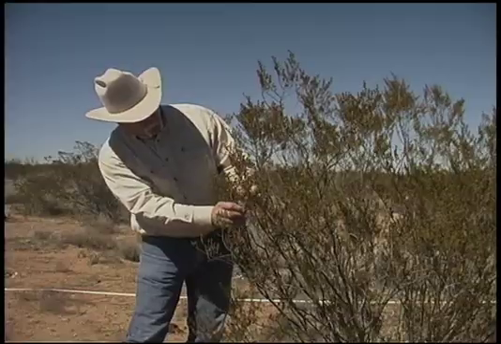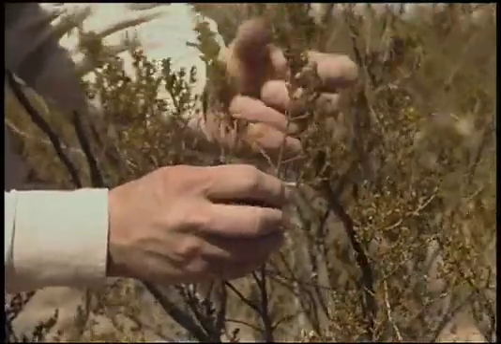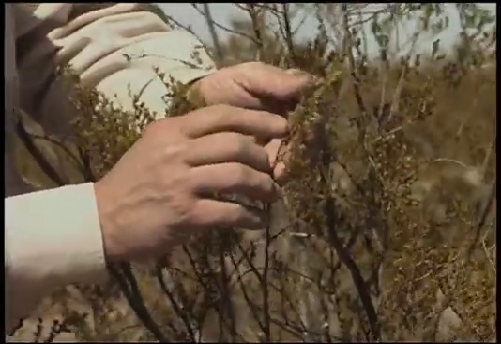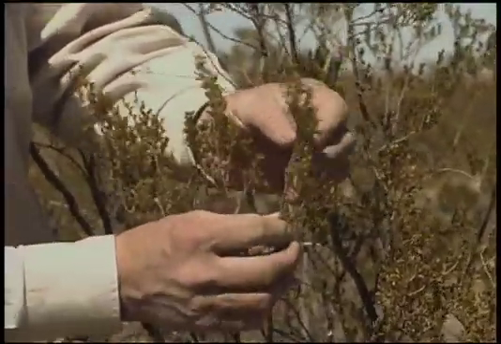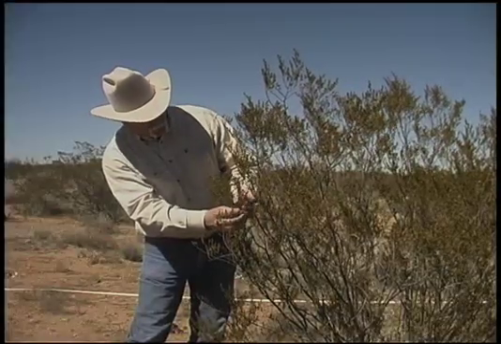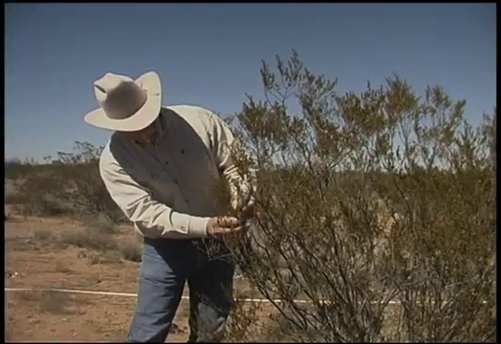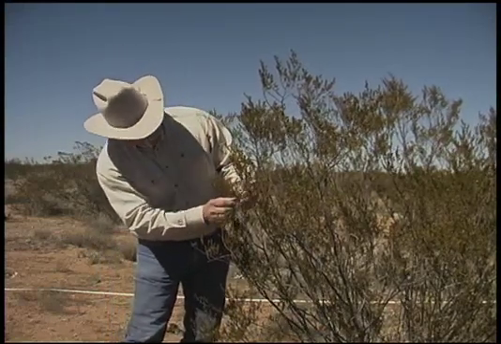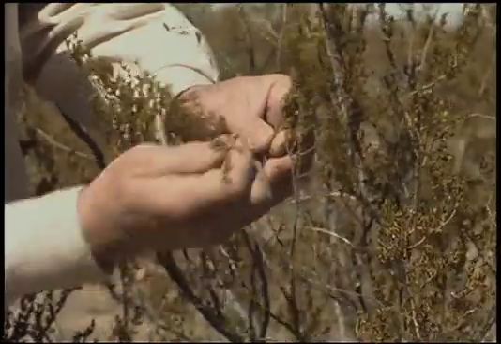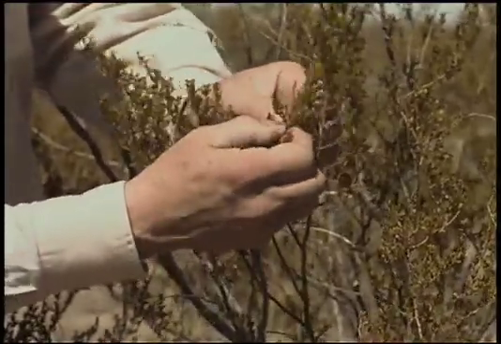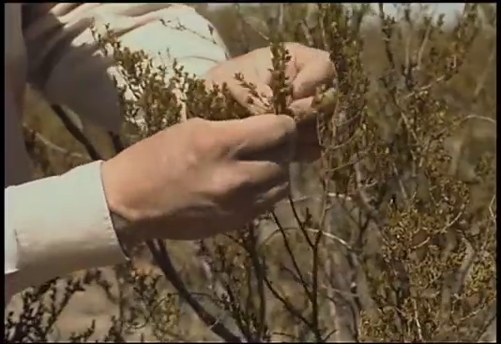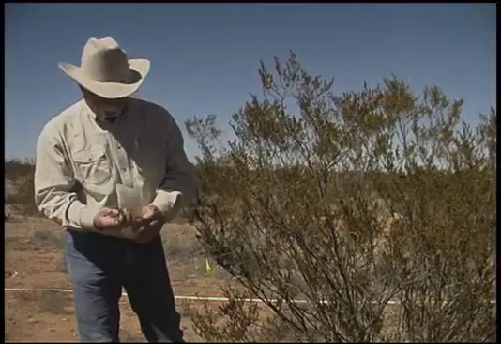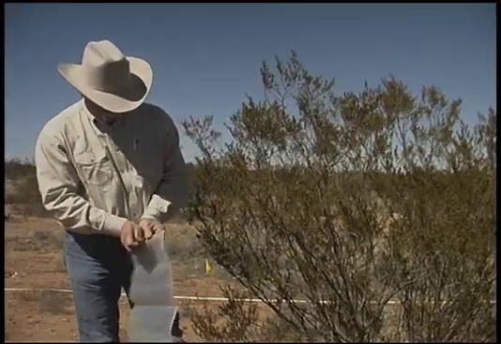If you look at the branch on the plant, you can see the coloration difference as the branches branch off of the main stems. That's where the vast majority of the leaves are. A good method to determine the annual production on creosote bush would be to pick all of the green stems off of the main stem, put them in a bag to weigh them.